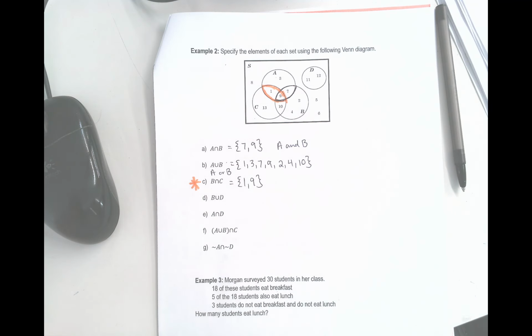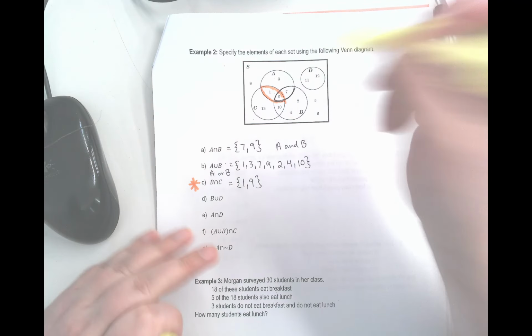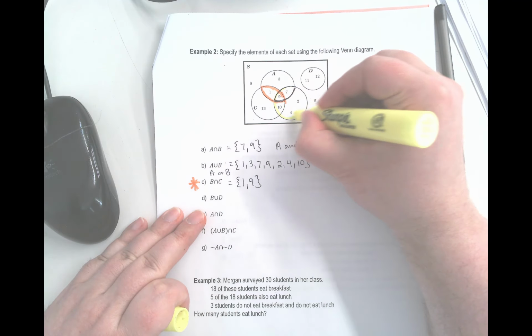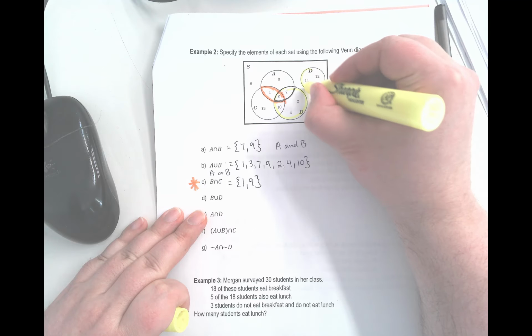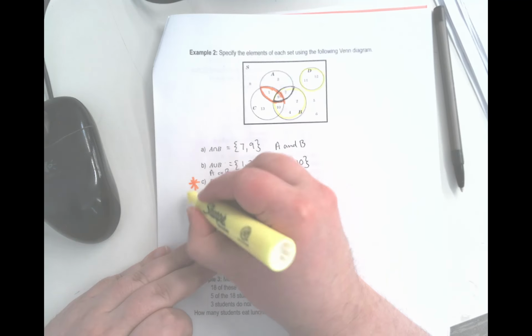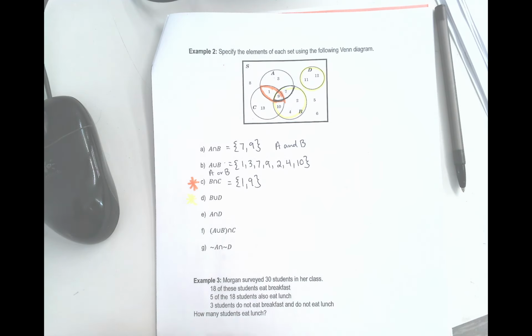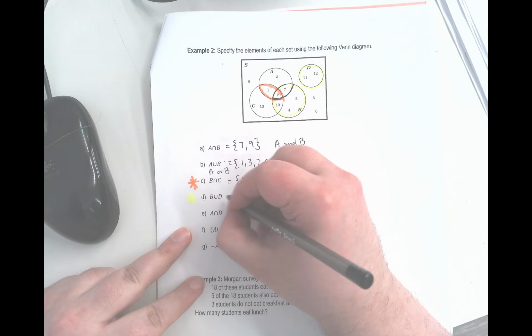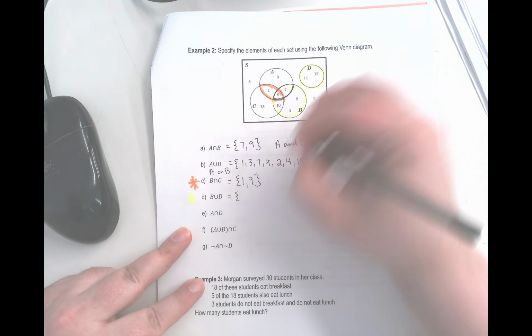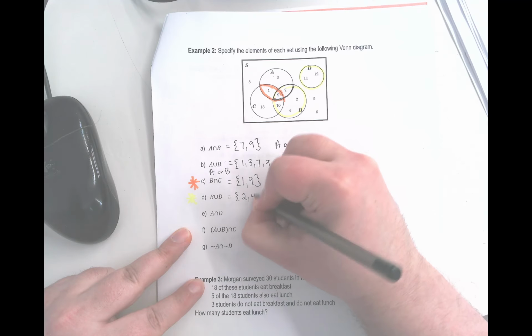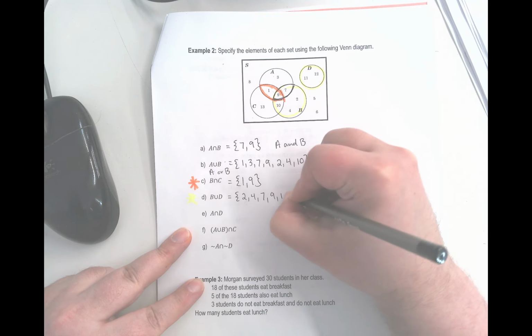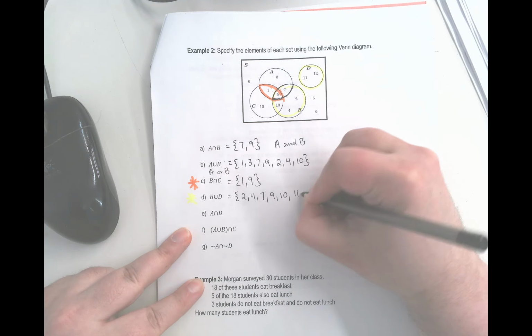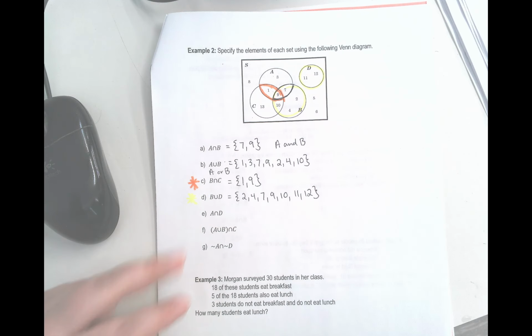Then B or D. So they either have to be in B, and I'm going to use yellow for this, or D, which is right here. So this is going to be my yellow. And again, we're just going to list all of the things that are in B and list all of the things that are in D. So in B, we have 2, 4, 7, 9, and 10. And in D, we have 11 and 12.